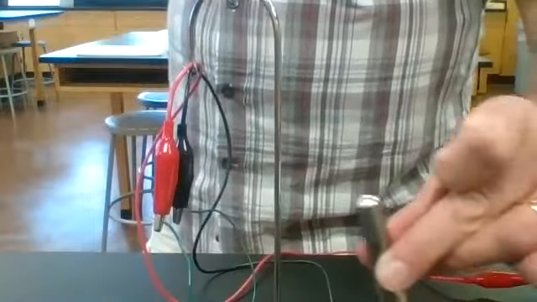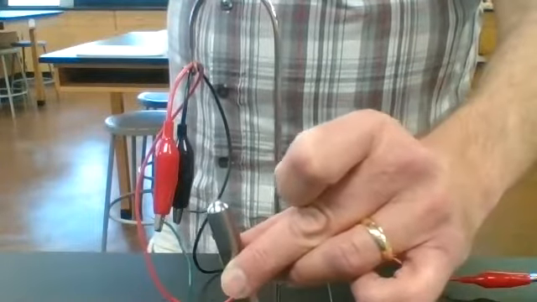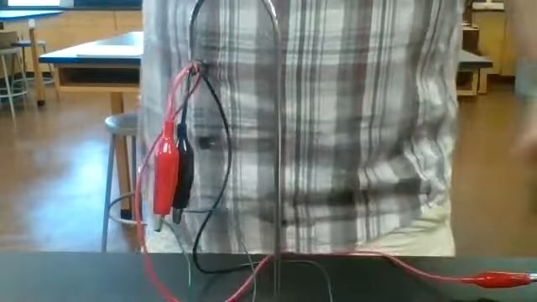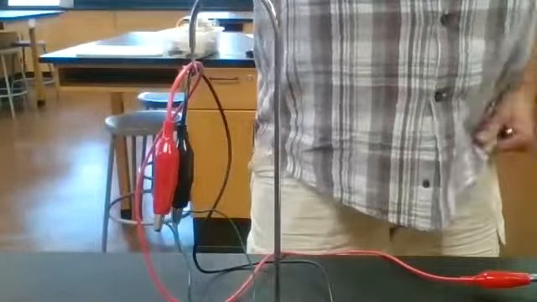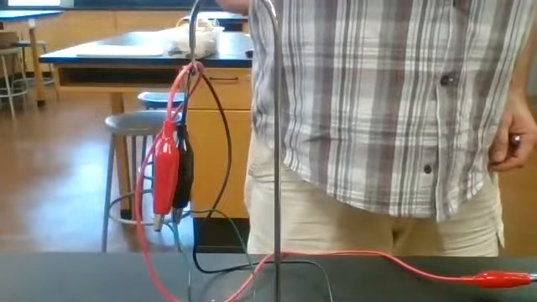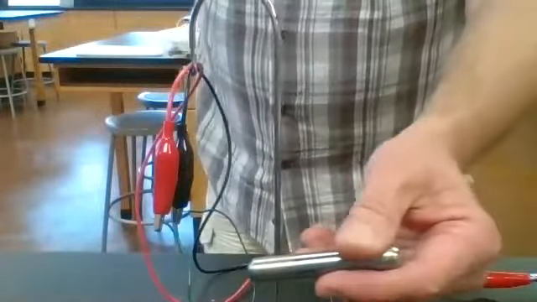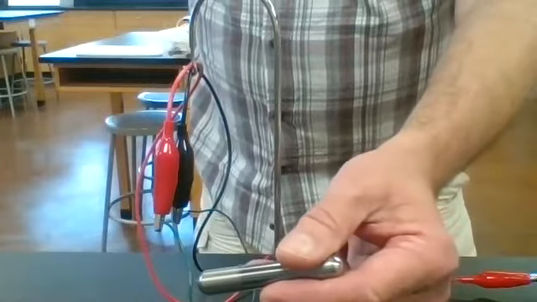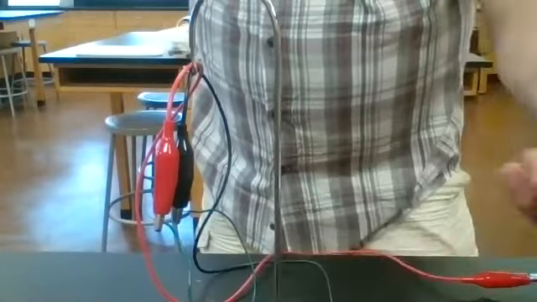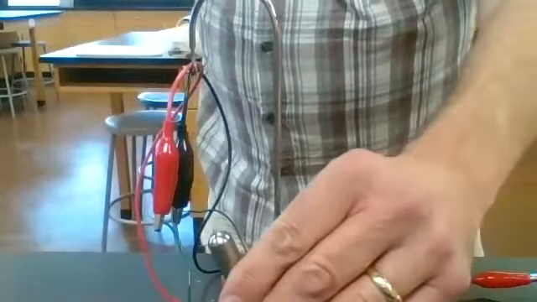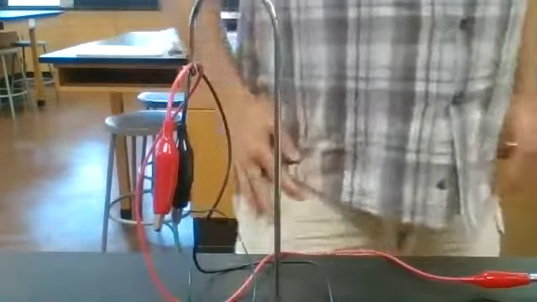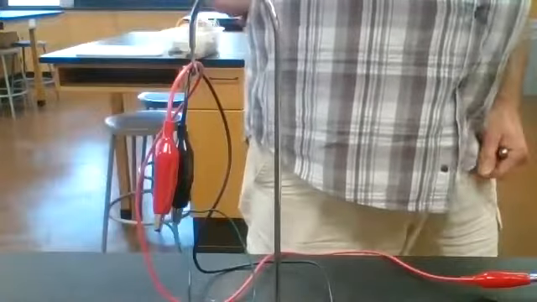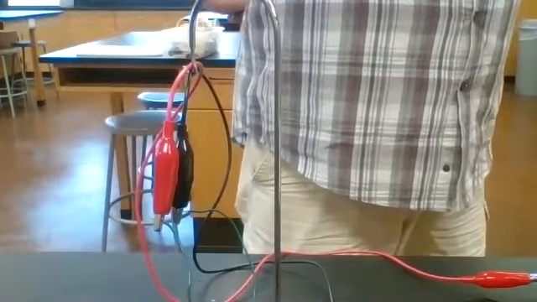But if I go parallel with my magnet, so north poles and south poles are lined up with the current, then I get absolutely no interaction. So when I have a perpendicular force, then I get interaction. But when I have a parallel force, then there's no interaction. So these magnetic fields are working at 90-degree angles from each other.